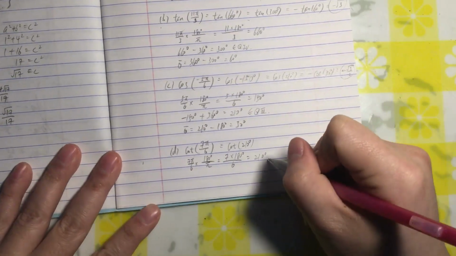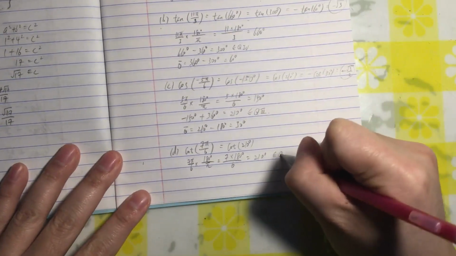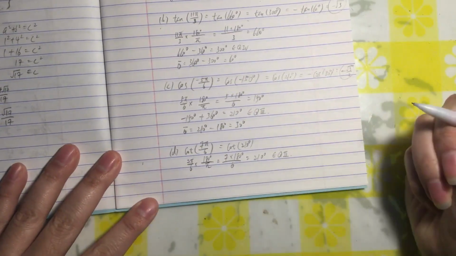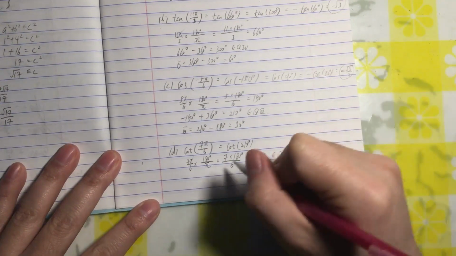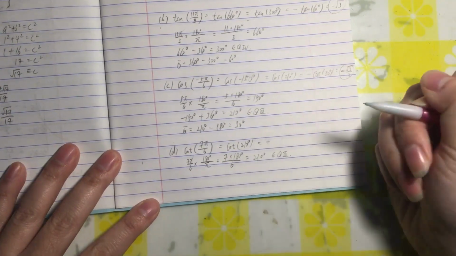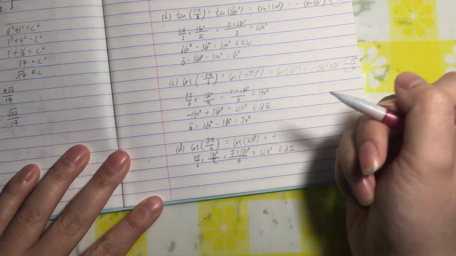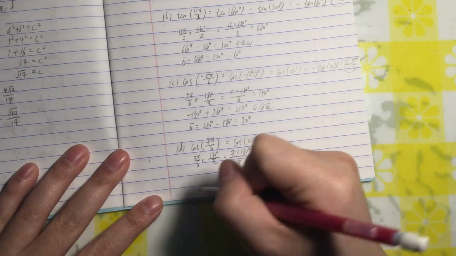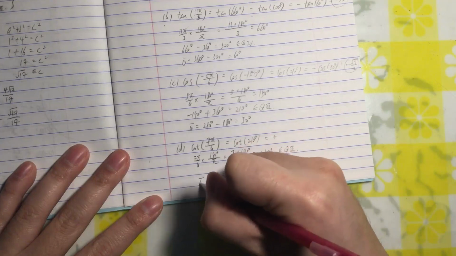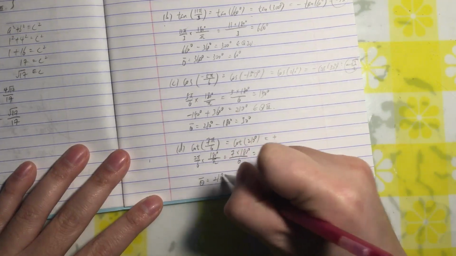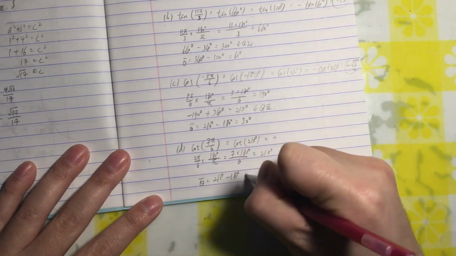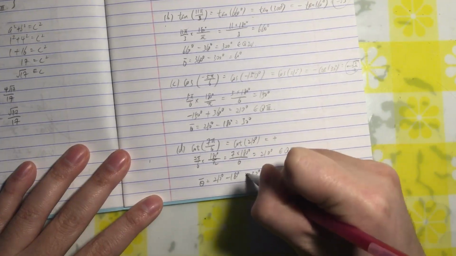We know that the 210-degree angle lies in quadrant 3. And cotangent function in quadrant 3 is positive. For an angle in quadrant 3, its reference angle is the angle itself minus 180, which is 30.